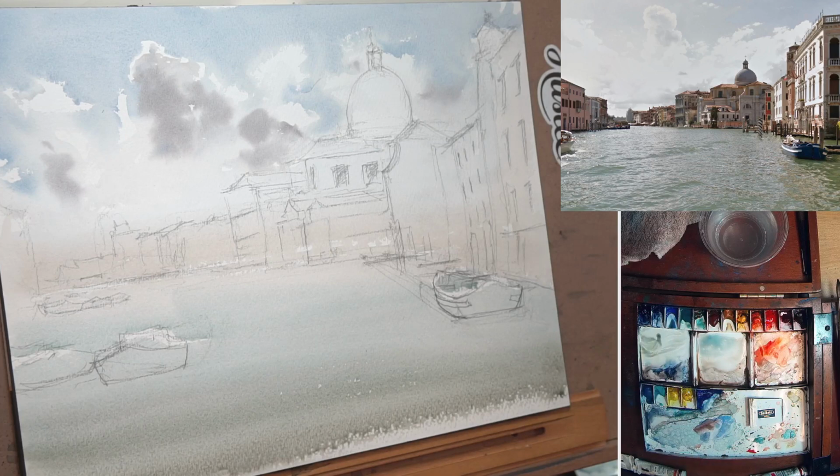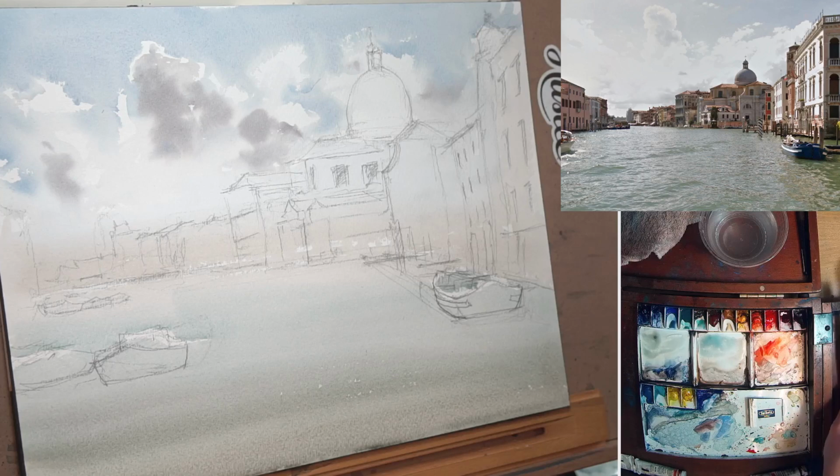Okay, so a little bit darker, a little bit warmer. We got a little bit more turquoise color here underneath. Got a nice gradation going on.